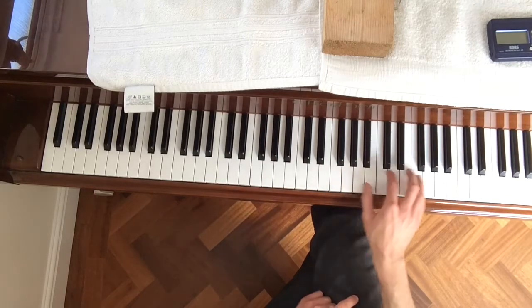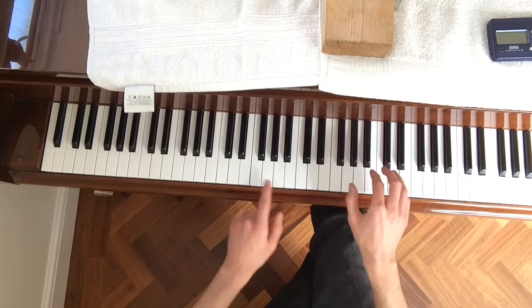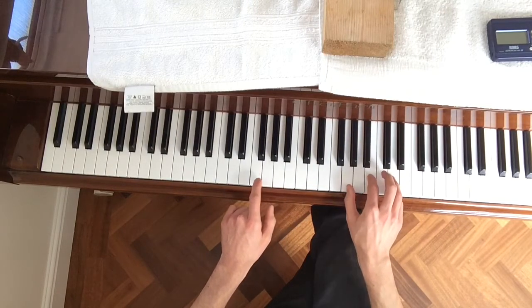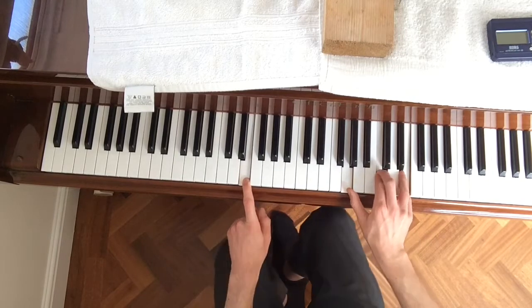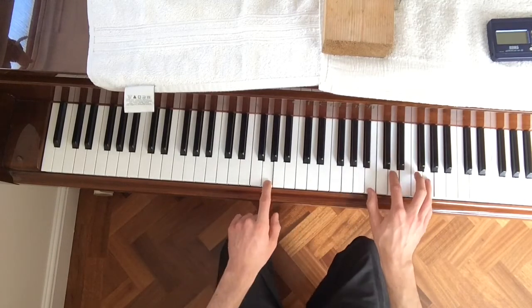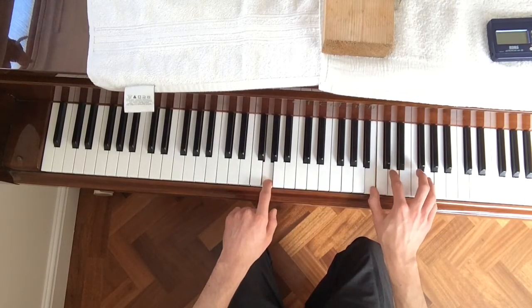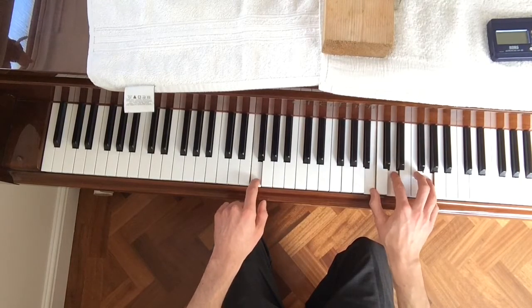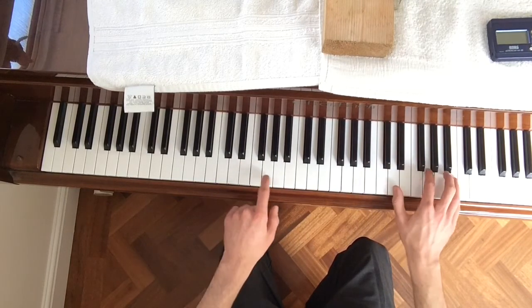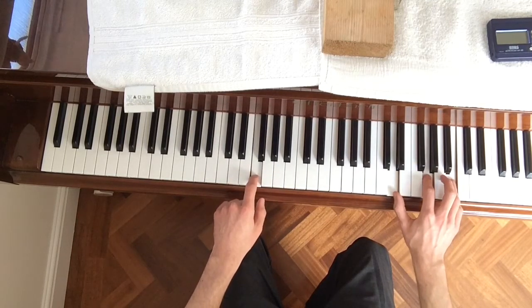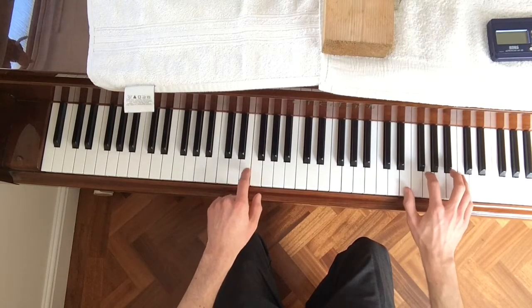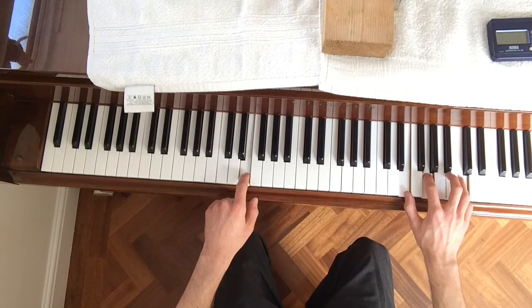So we start here, here and here. So this is starting position 1. And I'm going to resolve it so that the third is in the right hand as well. Here, right hand stays the same and then resolves. Right hand stays the same while the bass moves. And then we resolve into C major.